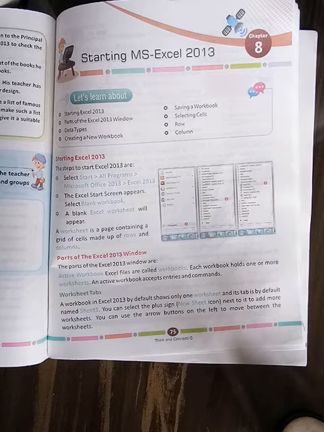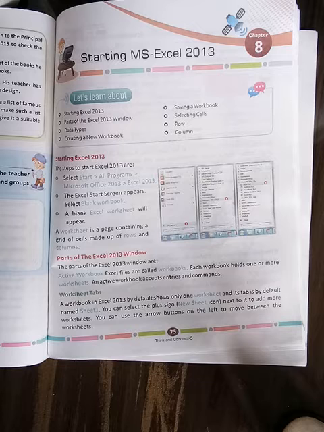Good morning, class. Now I am going to teach you chapter 8, starting MS Excel 2013. So let's start. Starting Excel 2013. How you can start MS Excel 2013.